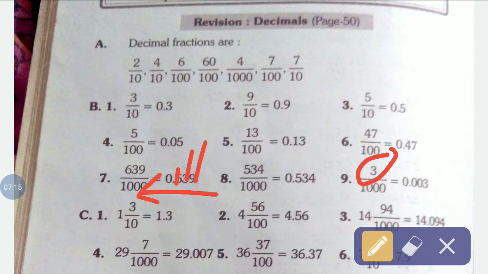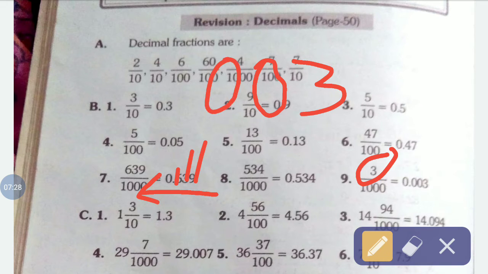Here the 3 is there, so if you write 3, the decimal point should be after 3 digits, but we don't have the digits, so first, second, third, and we will get the answer 0.003.